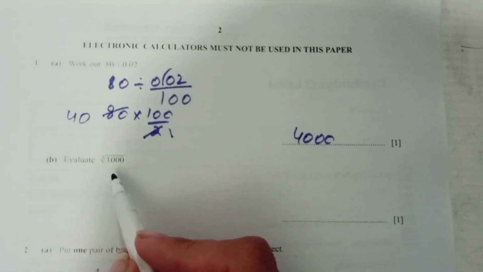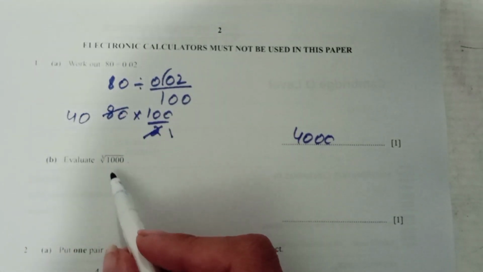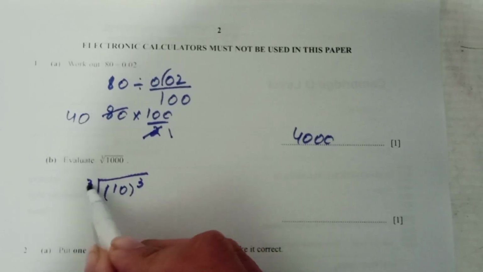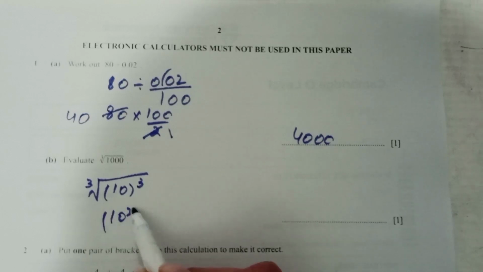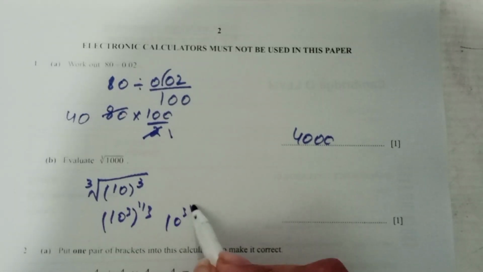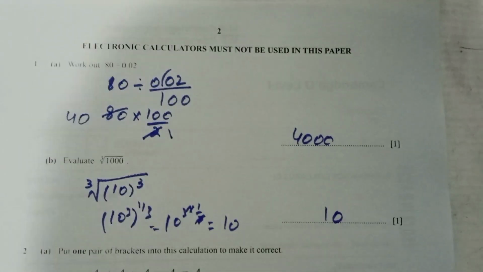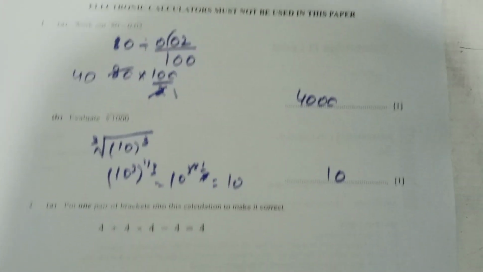Now students, B part, evaluate. We have to evaluate this value, which is the cube root of 10 to the power 3 under root 3. This cancels, and the answer is 10. Now students, question number 1 is solved.